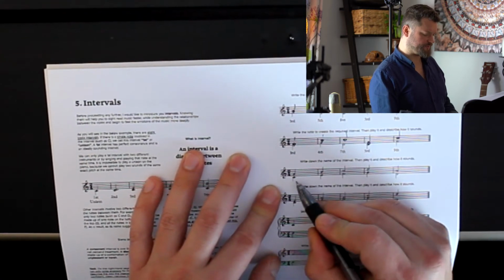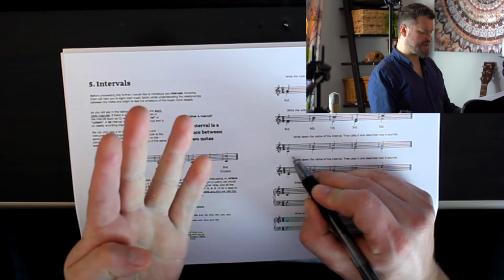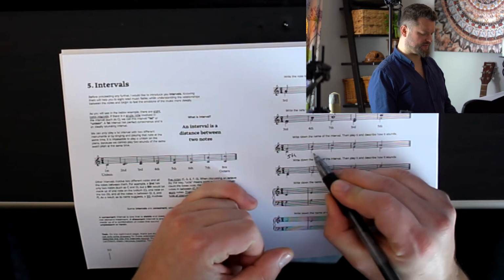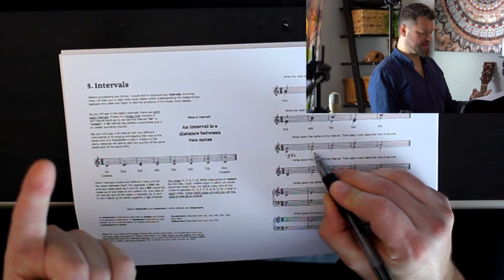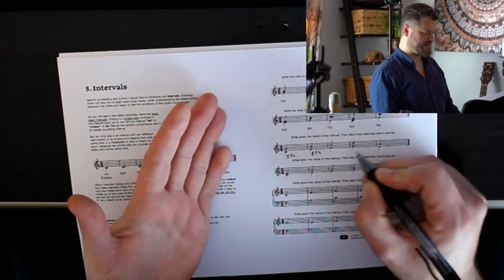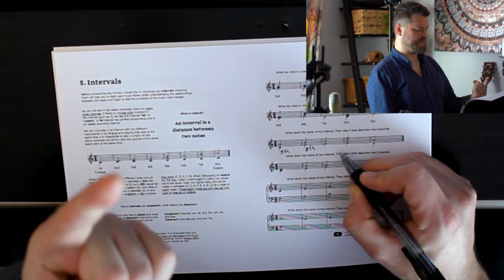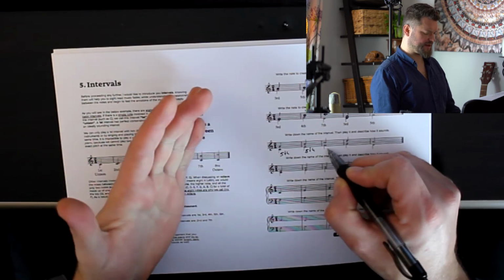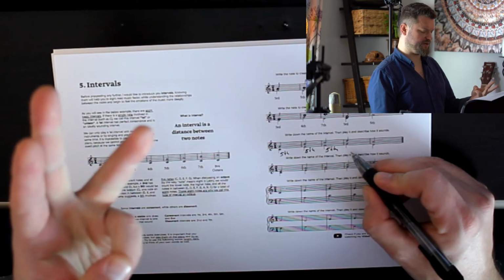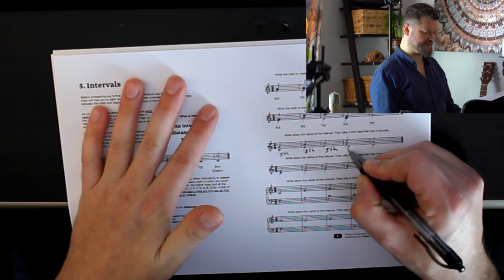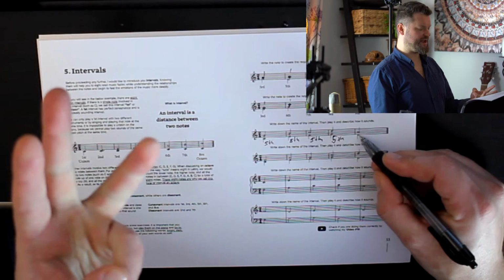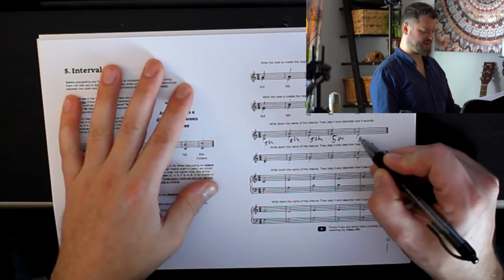Now write down the name of the interval. So let's count. C, D, E, F, G. Fifth. Right? So let's count from E. E, F, G, A, B is again fifth. Then from F to C. F, G, A, B, C. Again fifth. Then from G to D. G, A, B, C, D. Again fifth. And here D, E, F, G, A is fifth again.